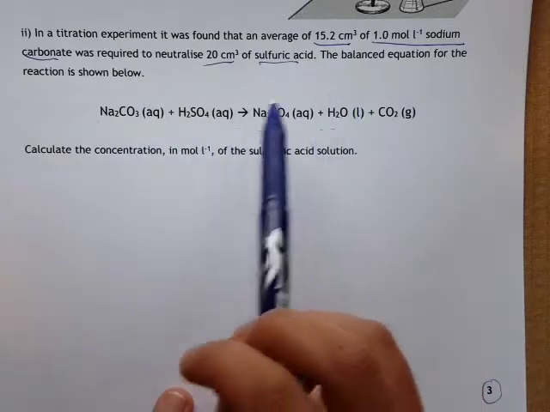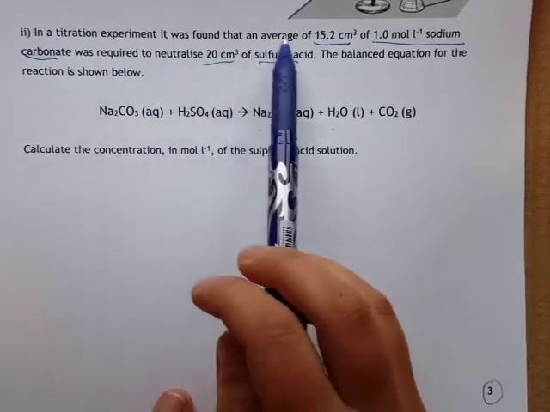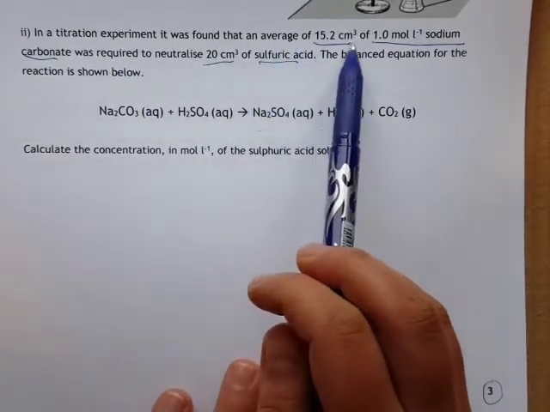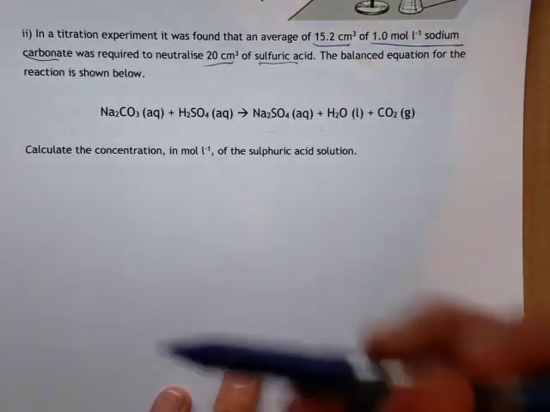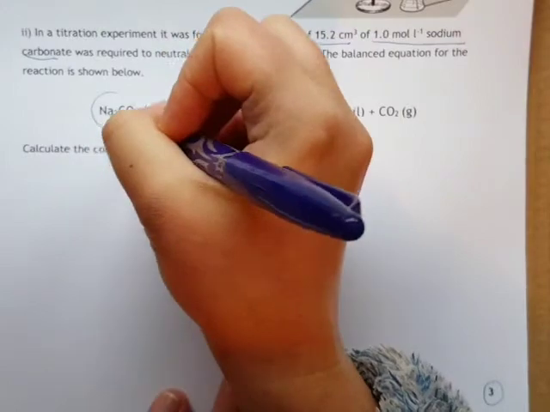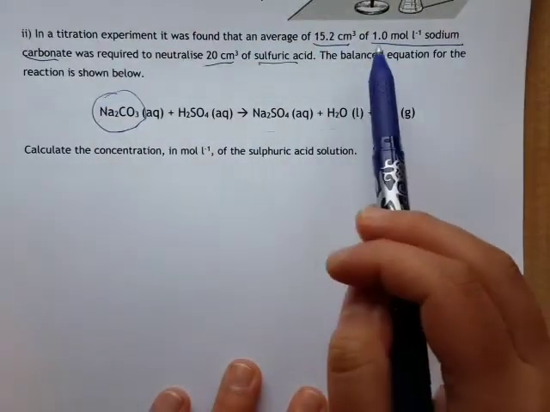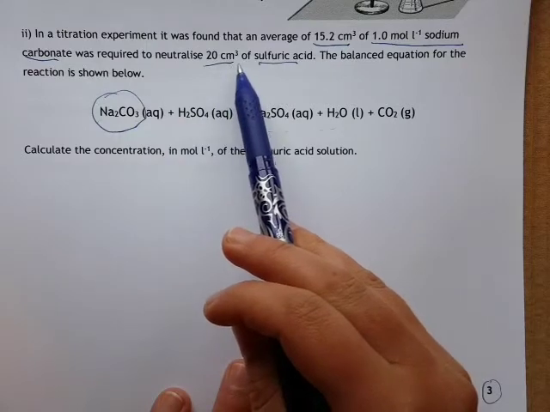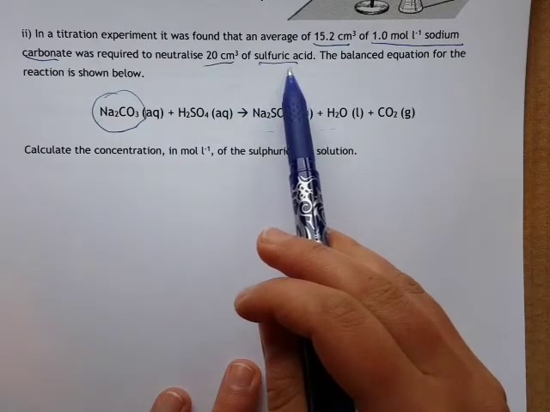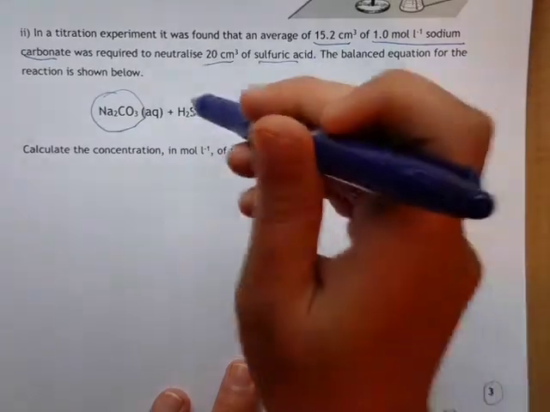Okay, so it's telling us that we used an average of 15.2 centimetres cubed of sodium carbonate. Now you should recognise Na2CO3 as sodium carbonate. So it's giving us information about that, and it's saying it was required to neutralise 20 centimetres cubed of sulphuric acid.